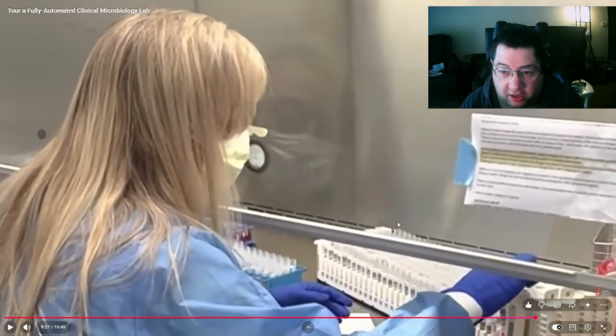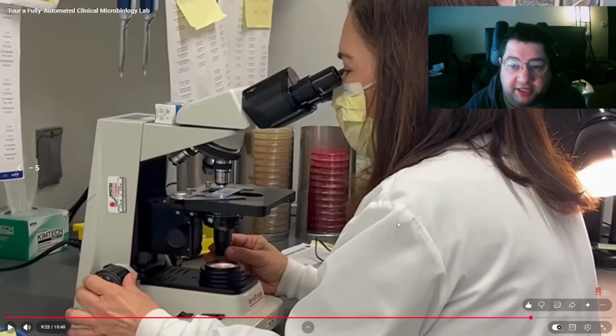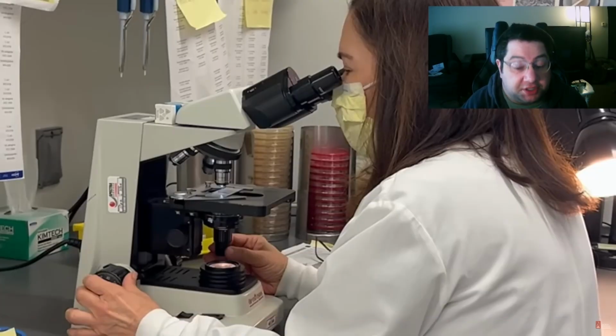So again, mycology is another one of those, similar to parasitology, where it's a lot of tech time. Also, mycology takes a lot of time. You have to wait. I think we keep our fungus cultures for 3 weeks, and we may read them once a week or something like that. I can't remember. I don't do much mycology yet. Someday, hopefully.